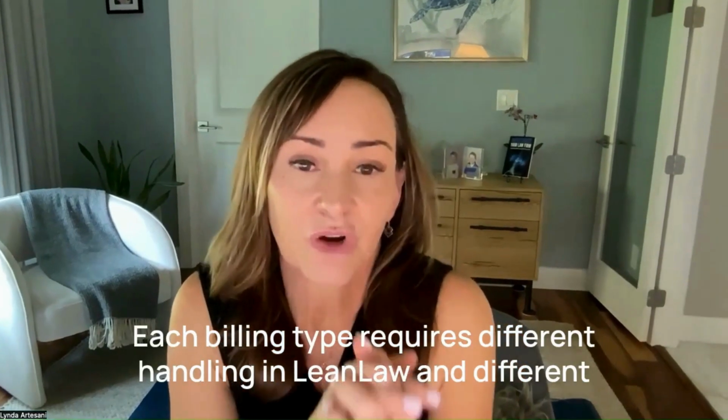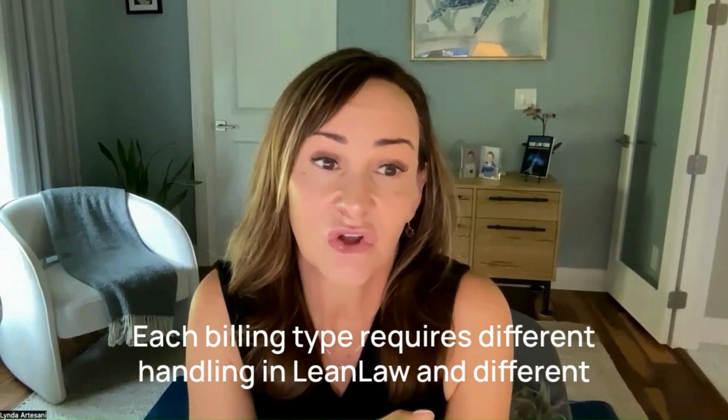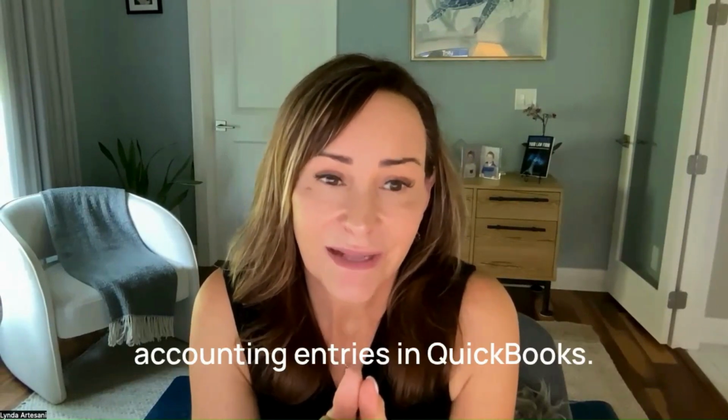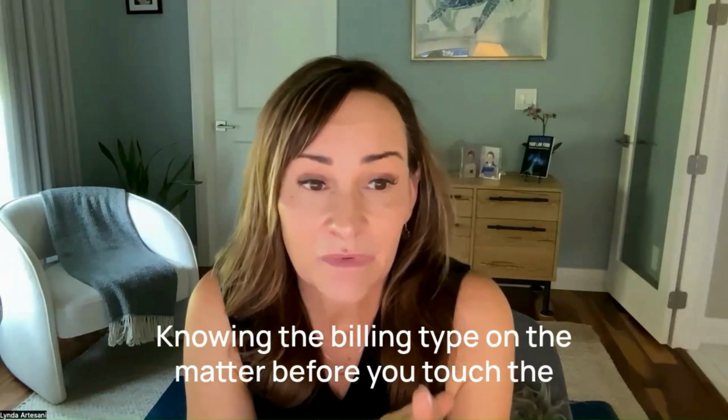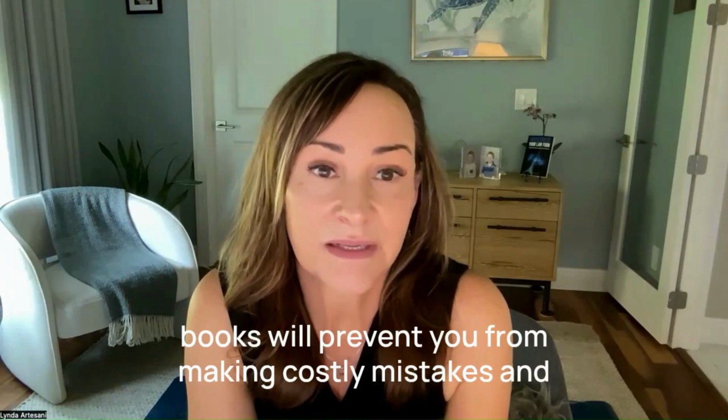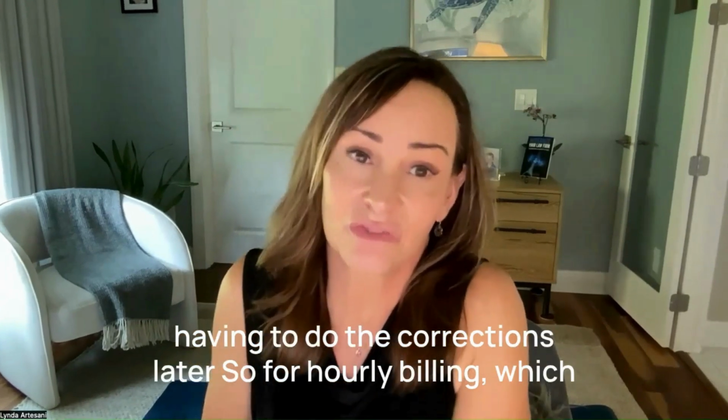Each billing type requires different handling in LeanLaw and different accounting entries in QuickBooks. And knowing the billing type on the matter before you touch the books will prevent you from making costly mistakes and having to do the corrections later.